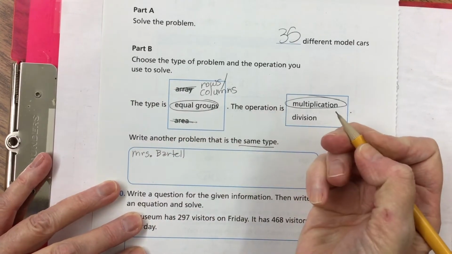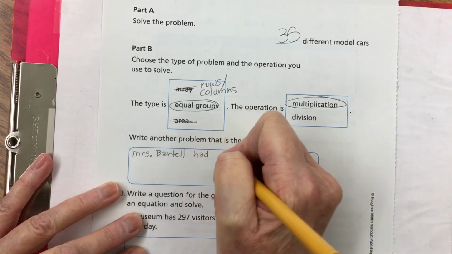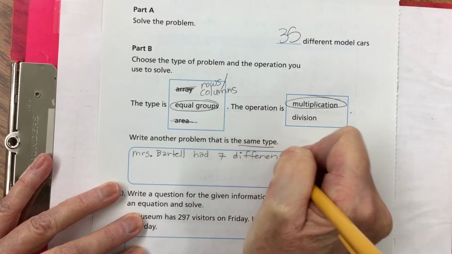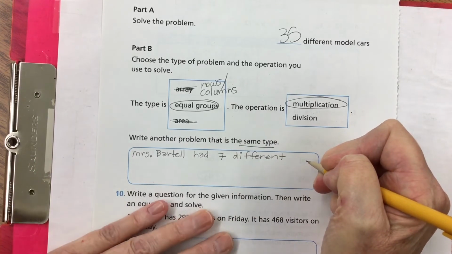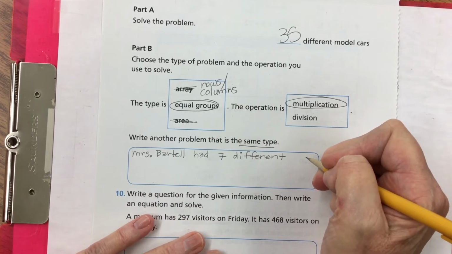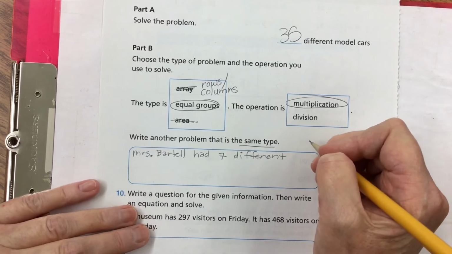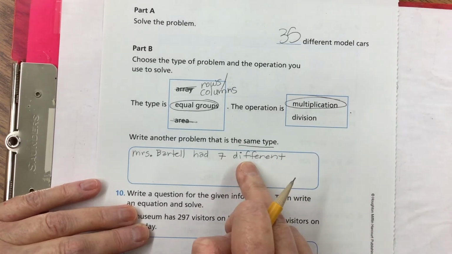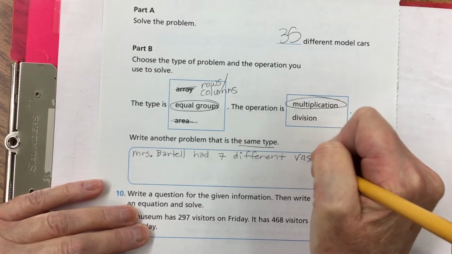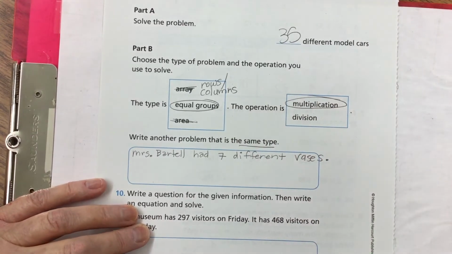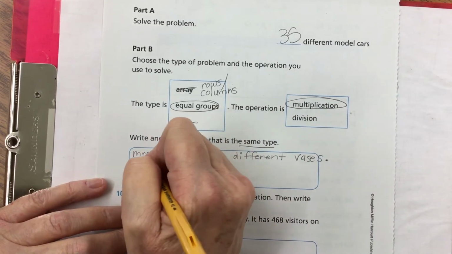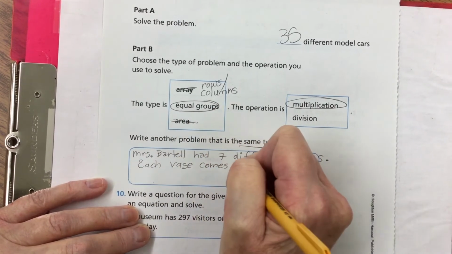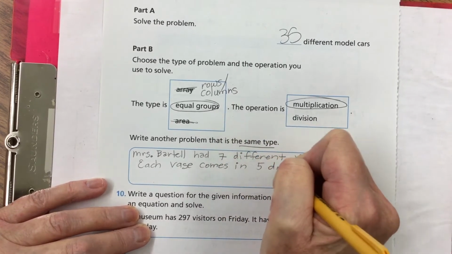Mrs. Bartell had 7 different... I'm trying to think. 7 different, 7, and that's going to be my groups. 7 different vases. How about that? Each vase comes in 5 different colors.